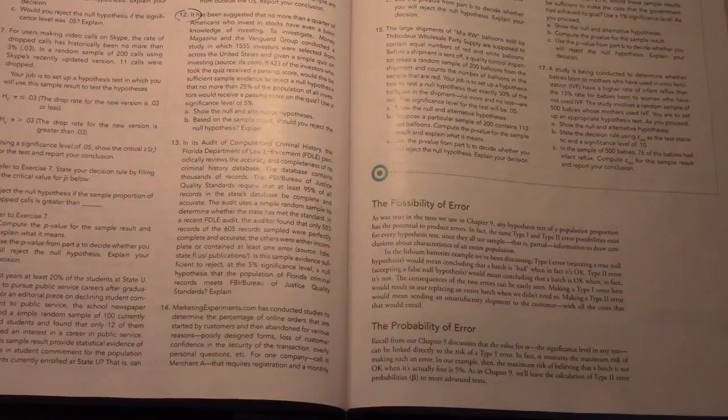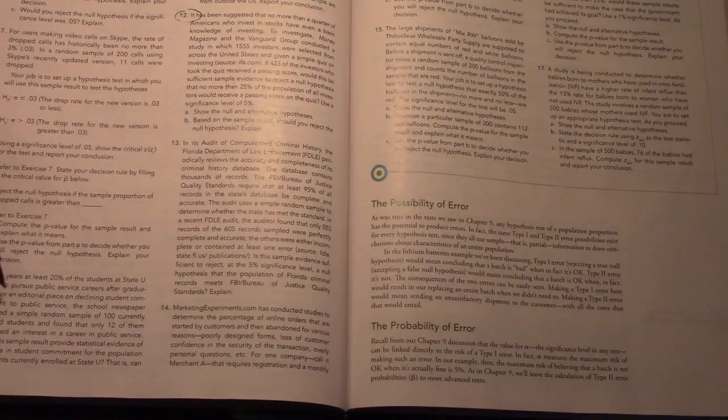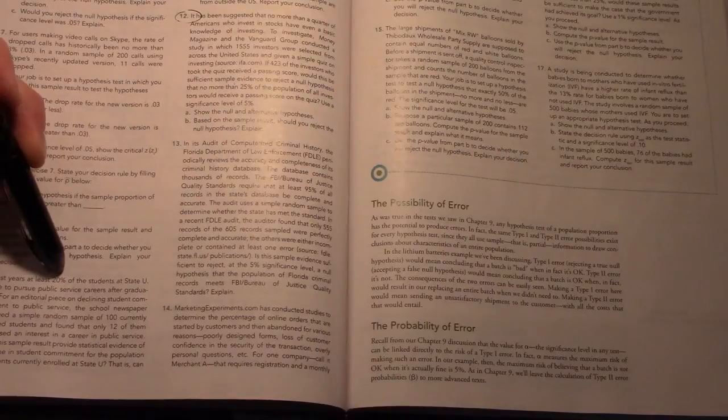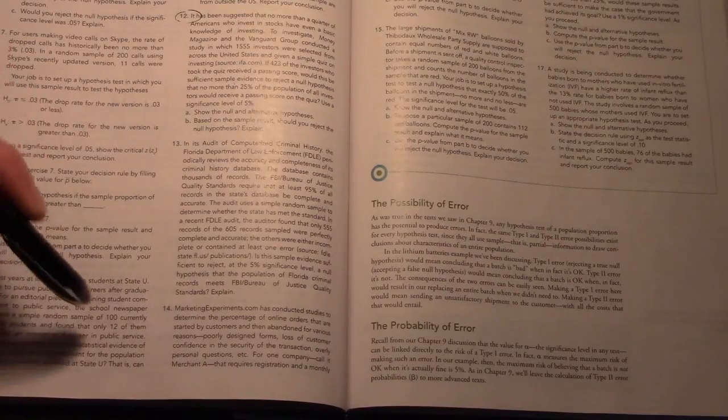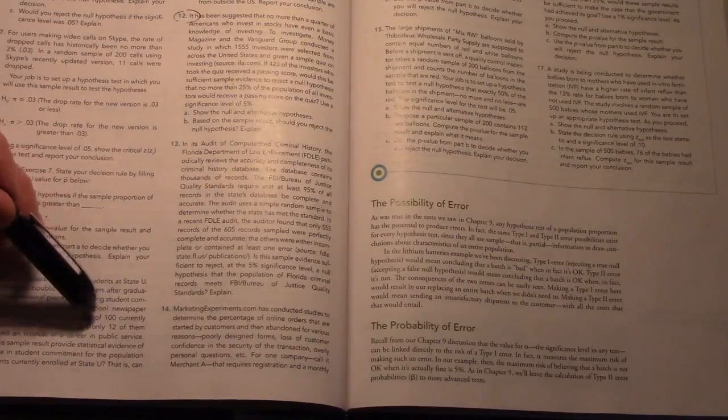You may not be able to see it in the video, but you can read along with your textbook at home. So the question says, in the past years, at least 20% of students at State U chose to pursue public service careers after graduation. For an editorial piece on declining student commitment to public service, the school newspaper surveyed a simple random sample of 100 currently enrolled students and found that only 12 of them expressed an interest in a career in public service. So, past years, the assumption is 20% of students go into public service, but now we have evidence that maybe less than 20% go into public service.